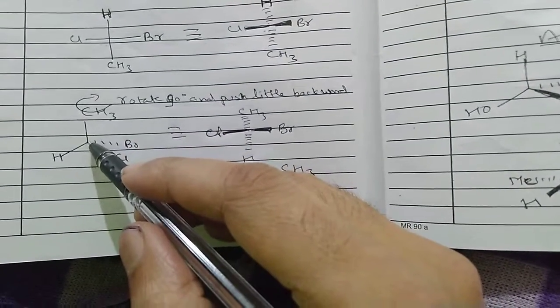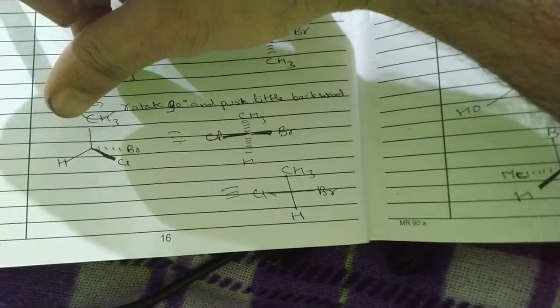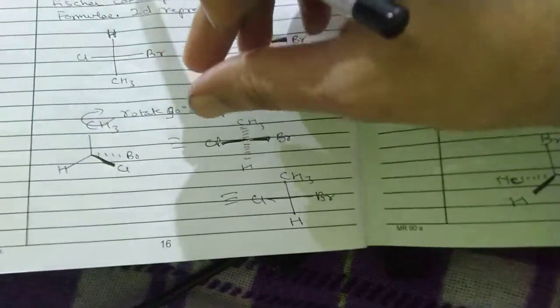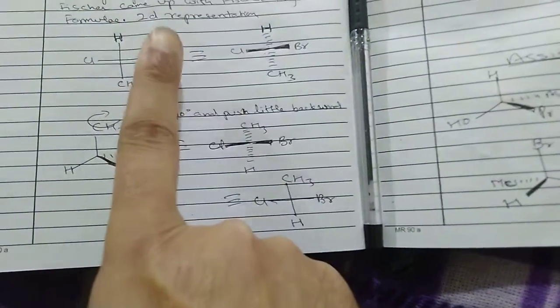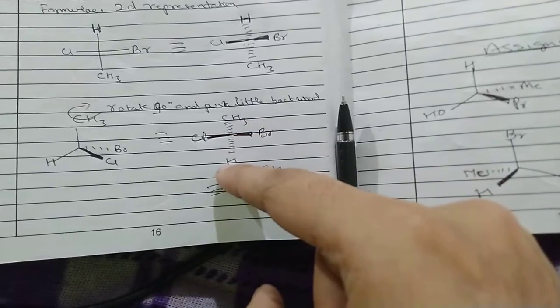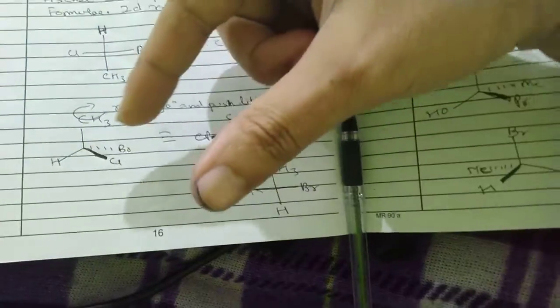So you understand this part. This CH3 is in the plane and this hydrogen is also in the plane. So you catch hold of CH3 and rotate it 90 degrees so that H goes exactly behind. And then you push it a little. So you are catching the CH3 and turning it around. CH3 remains on the paper, but hydrogen goes below the paper. Then you push it a little like this so that CH3 and hydrogen both go away from the viewer.